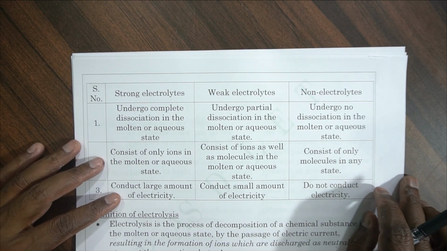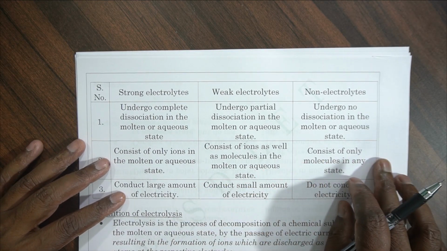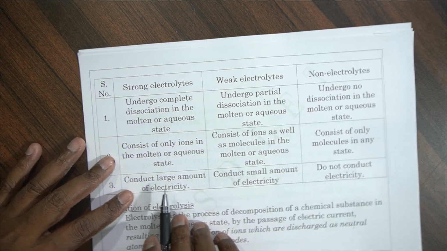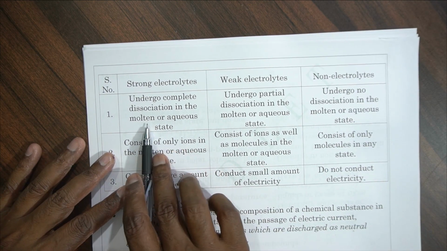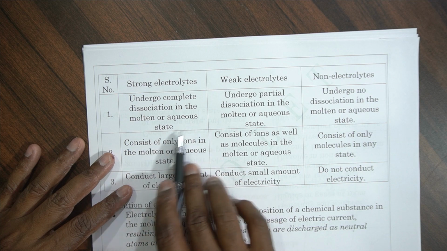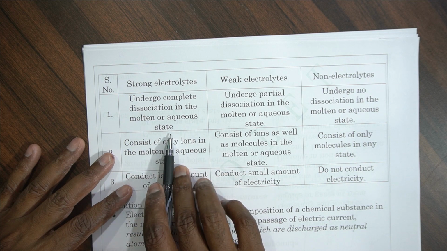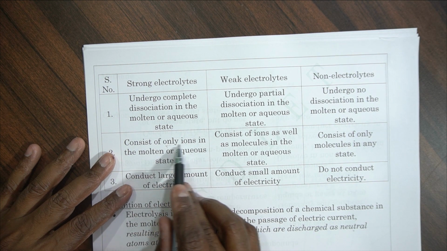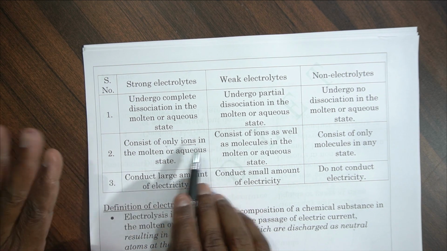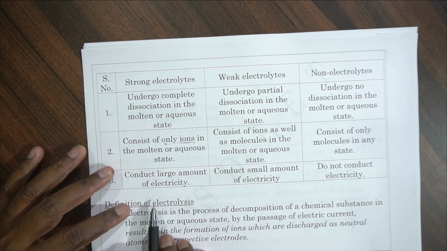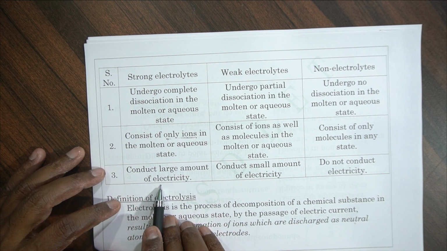Now next is the electrolyte: strong electrolyte, weak electrolyte and non-electrolyte. Strong electrolytes undergo complete dissociation in molten state or aqueous state. Therefore, they consist only of ions. Almost every molecule is ionized, so only ions are there. And they conduct a large amount of electricity.